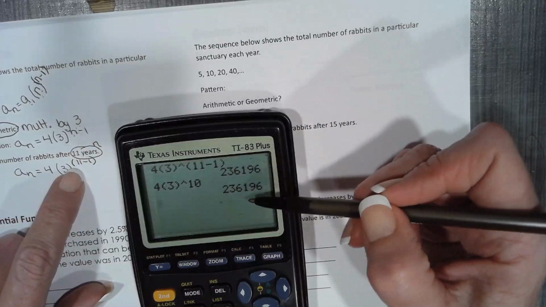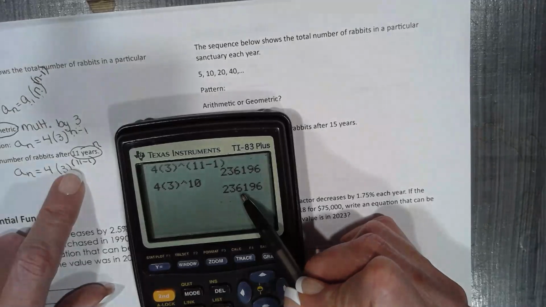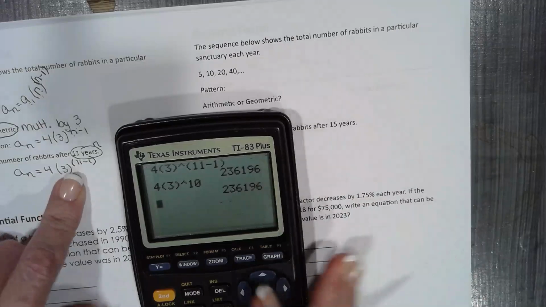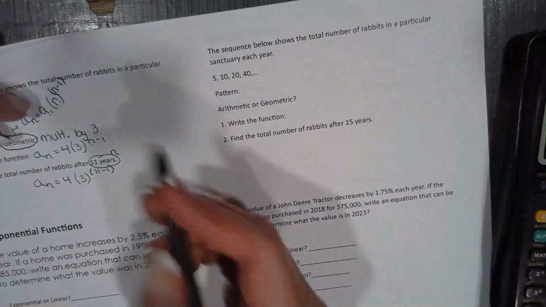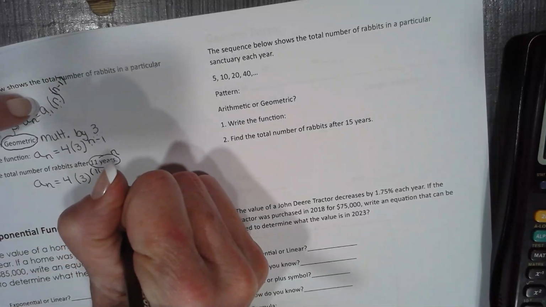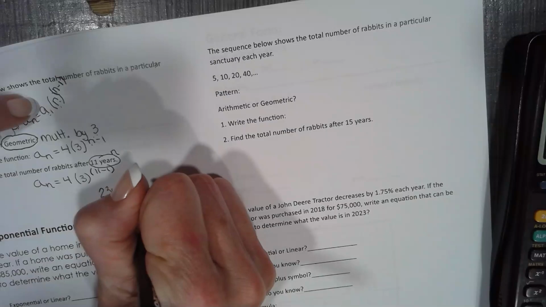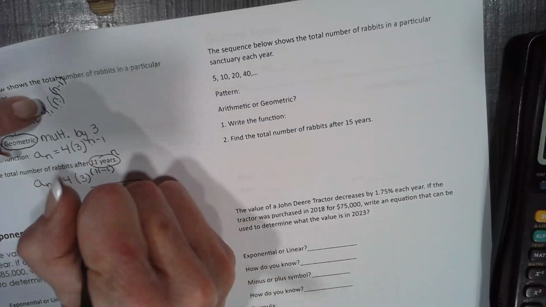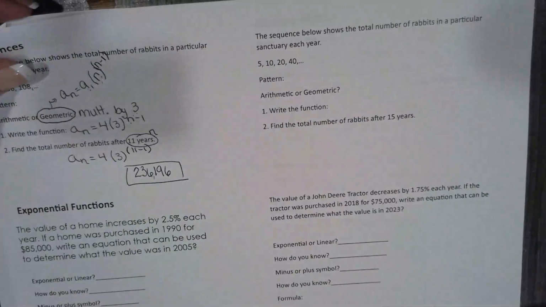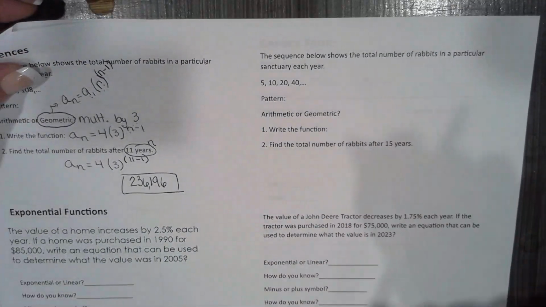So after the 11th year, there are 236,196 rabbits after the 11th year. 236,196. Okay, now you're going to do one over here.